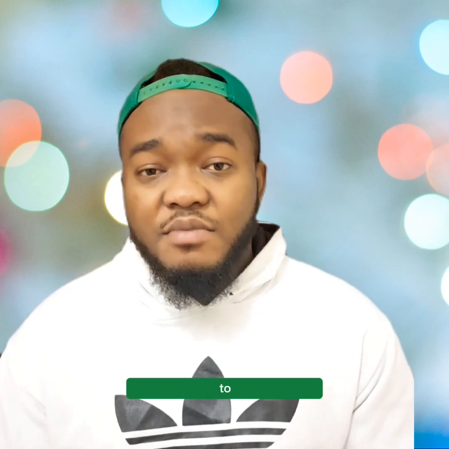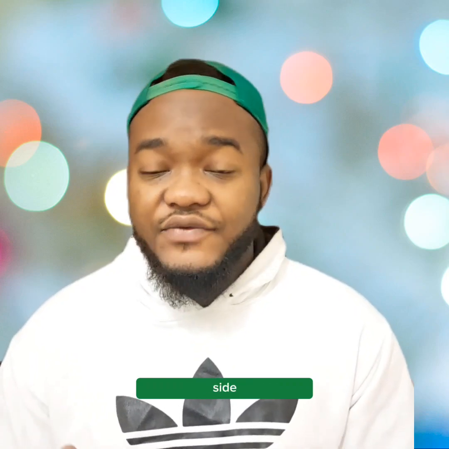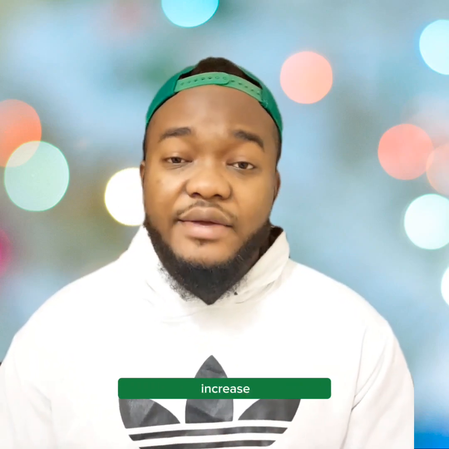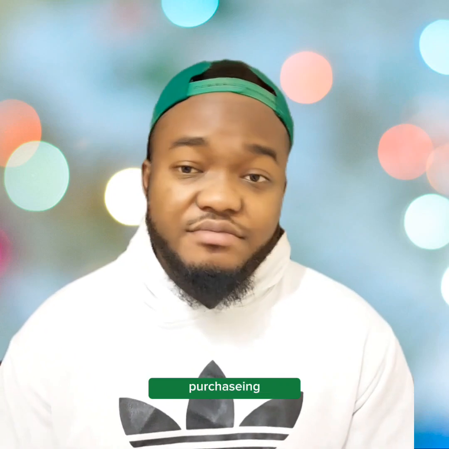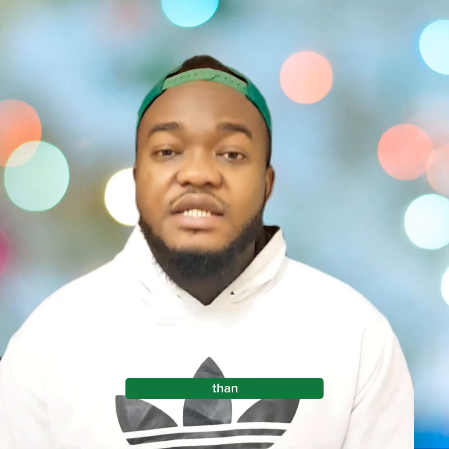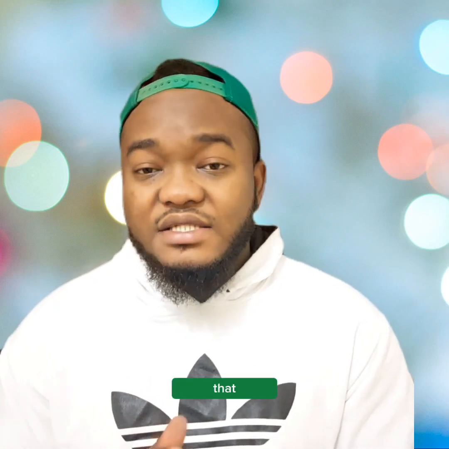So in order to make more money using the mining side of it, you can still increase the hash rate by purchasing more. When you purchase more hash rate, the app will be mining more than the previous one you'll be using for free. Now that is number three.